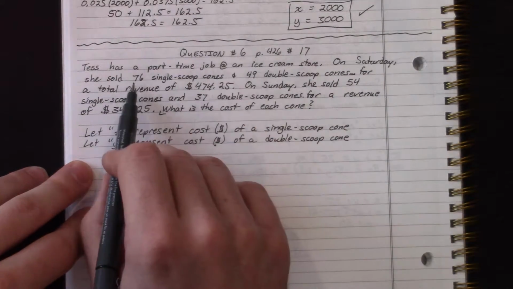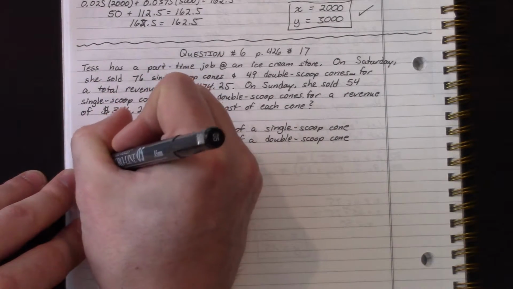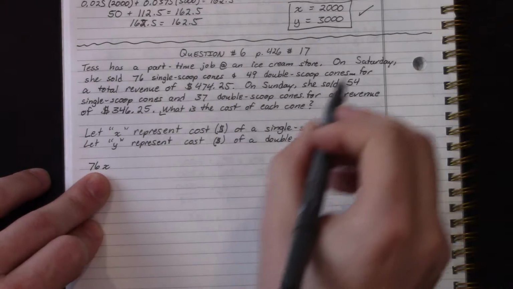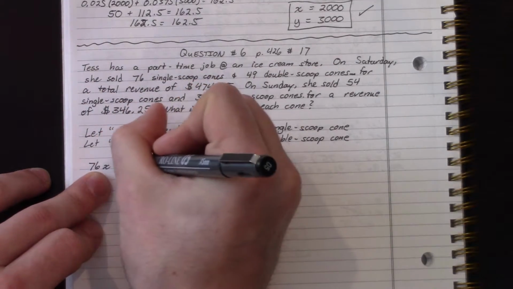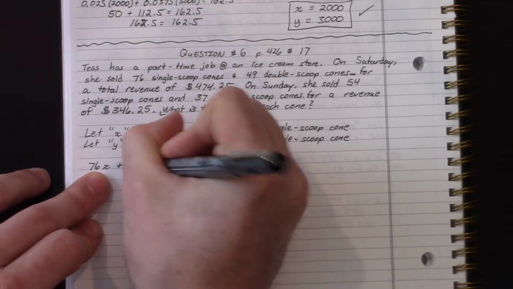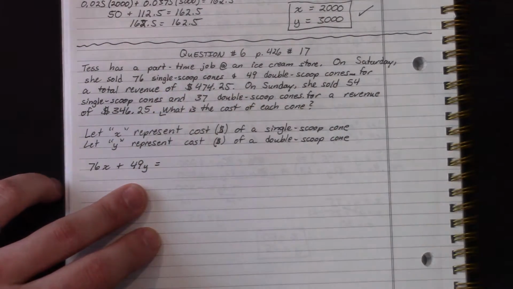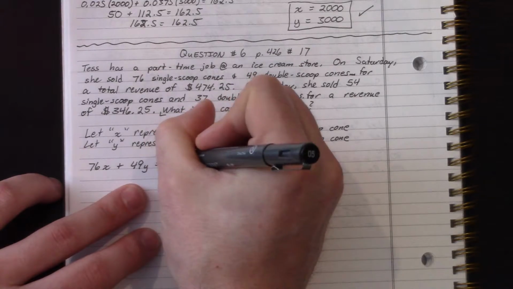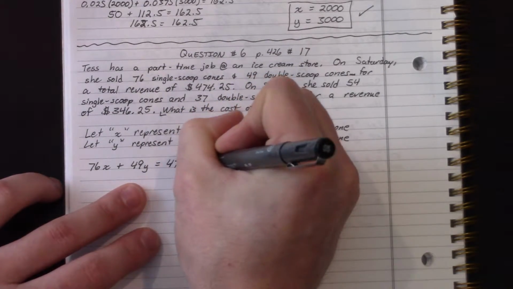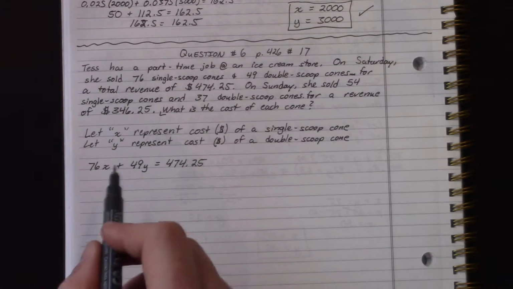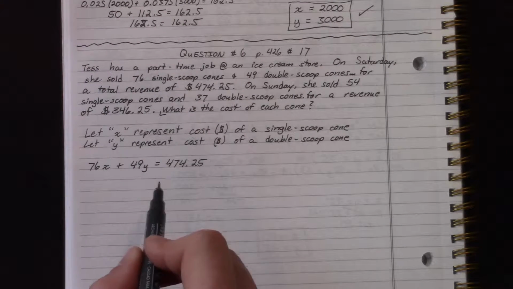On the first day, she sold 76 X's. On the first day, she sold 49 Y's. That gave her a total amount in dollars of $474.25. So there's our first equation. This equation is representative of the revenue on Saturday.